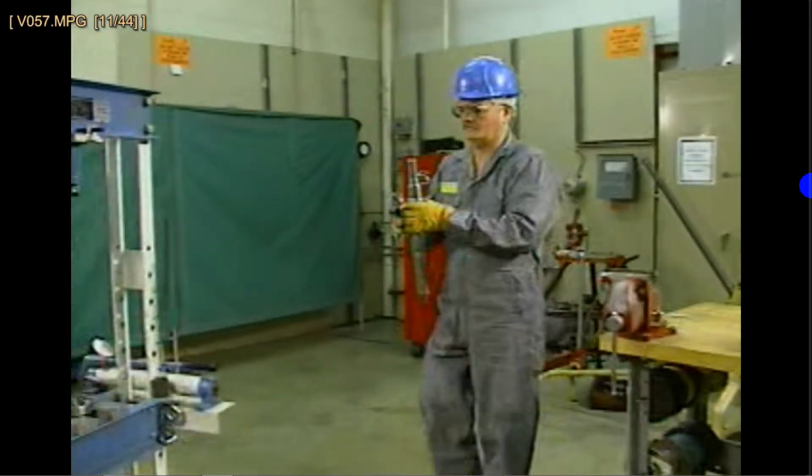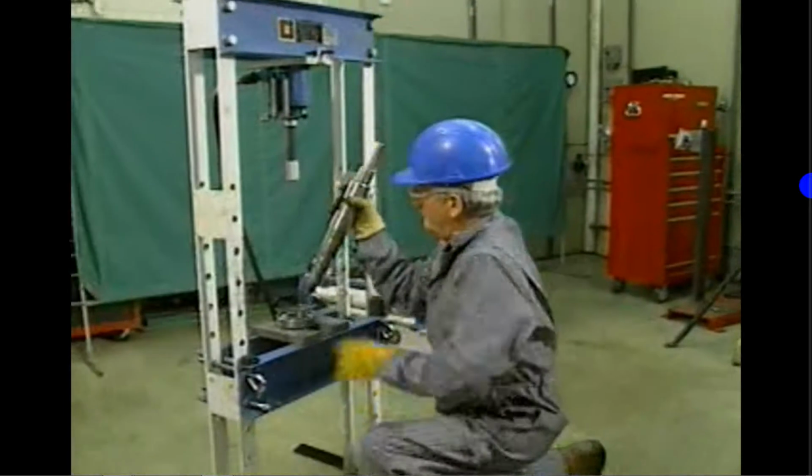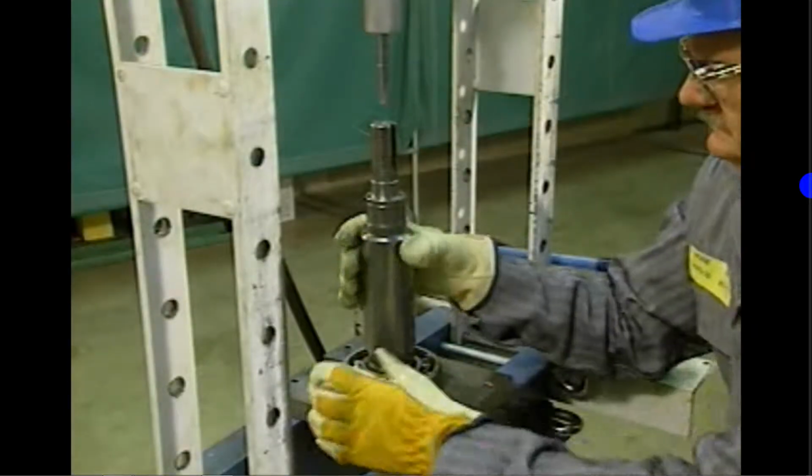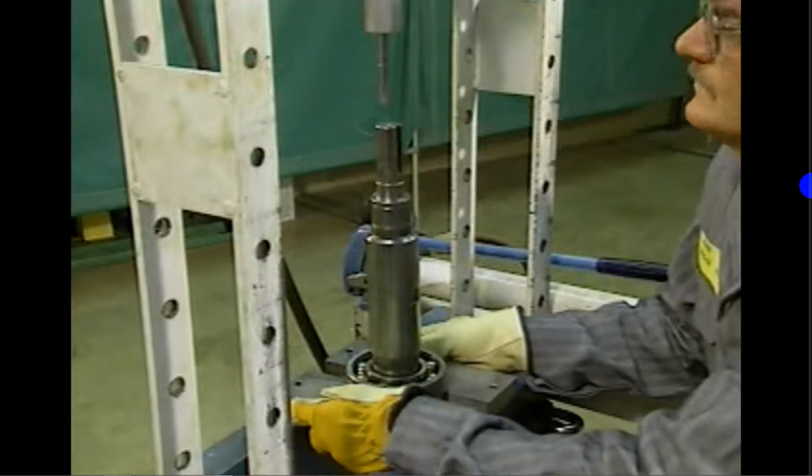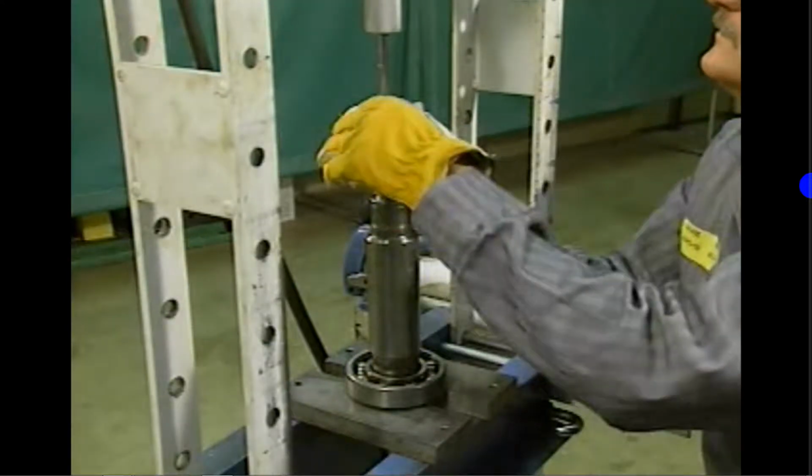Bearings are precision parts, and they must be installed as precisely as possible. How the bearing fits onto a shaft and the kind of mounting that is used are both important to the proper functioning of a bearing.